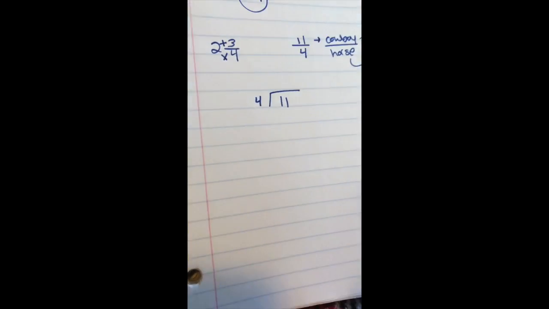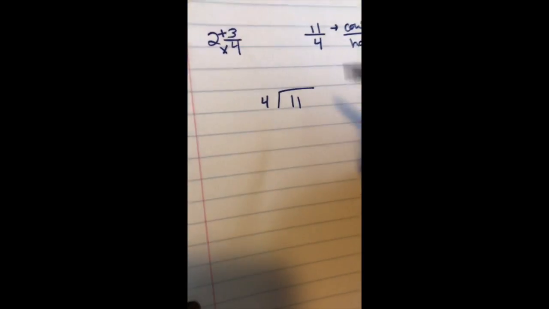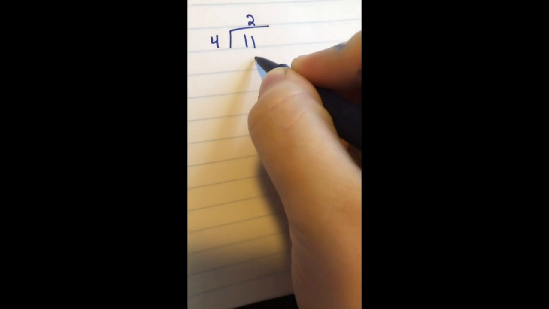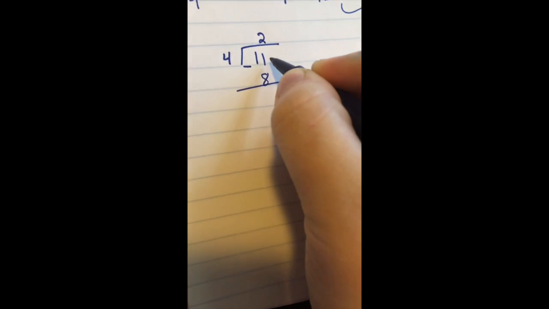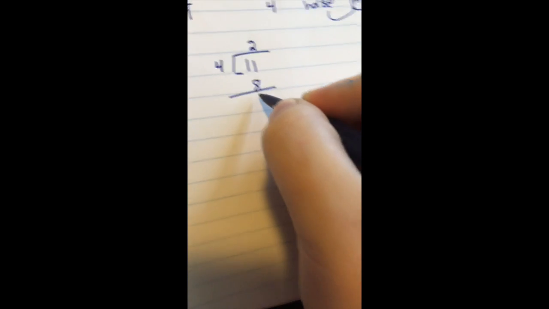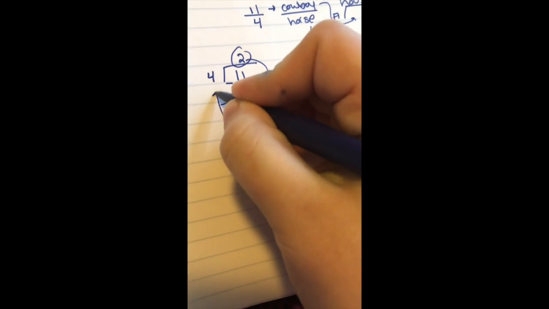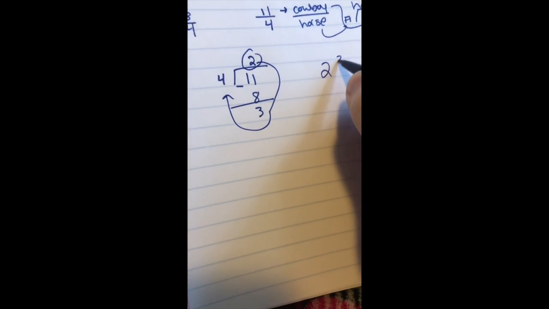So 4 goes into 11. Let's see, 4, 8, 12. So 12 doesn't work, so 8 does. So that is 4 times 2 is 8. And then we have to subtract. We get 11 minus 8 is 3. And so we have 2 and 3/4.